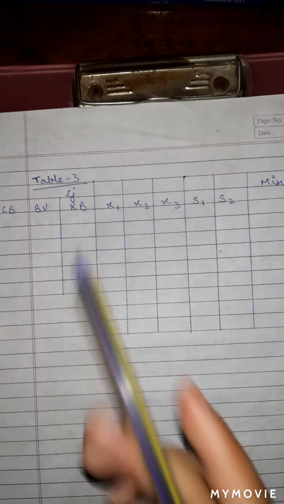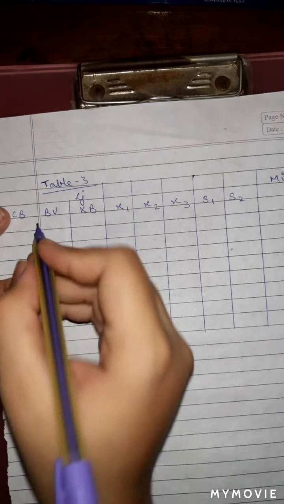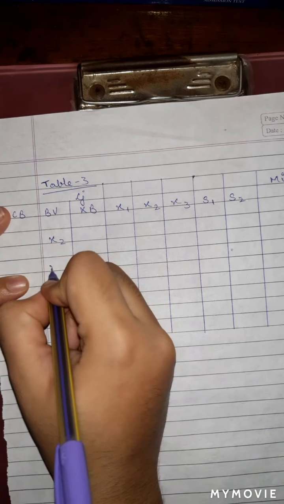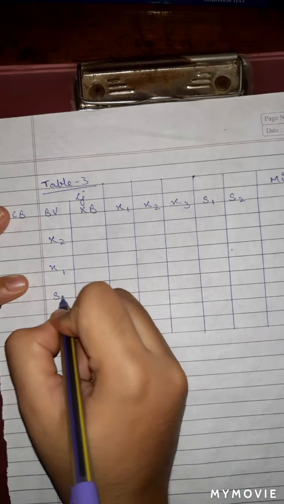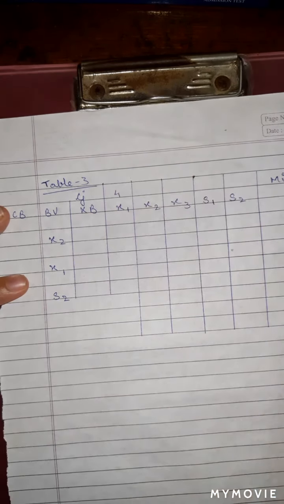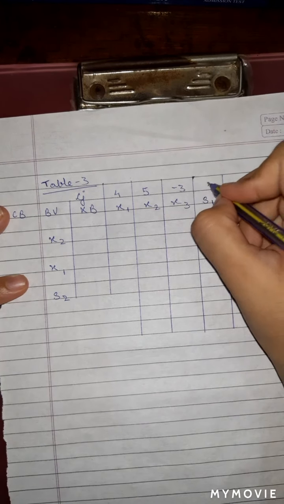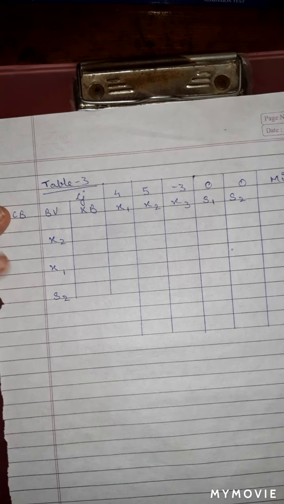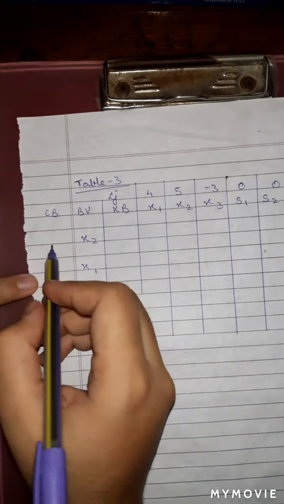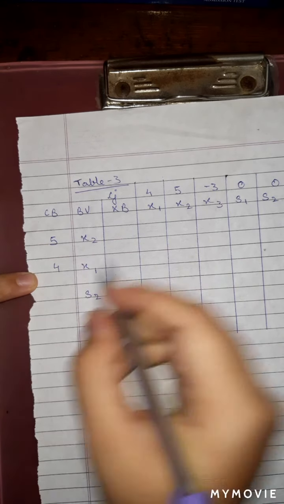So our basic variables would be x2, x1 and s2, and the values over here will be 4, 5, -3, 0 and 0. Now the value of CB, x2 is 5, x1 is 4, s2 is 0.